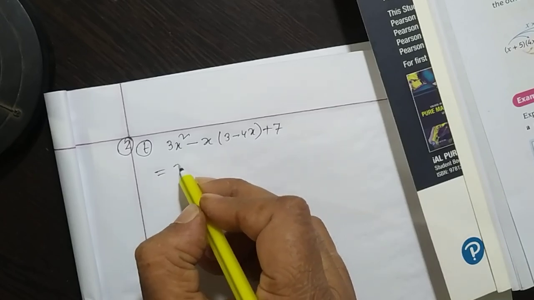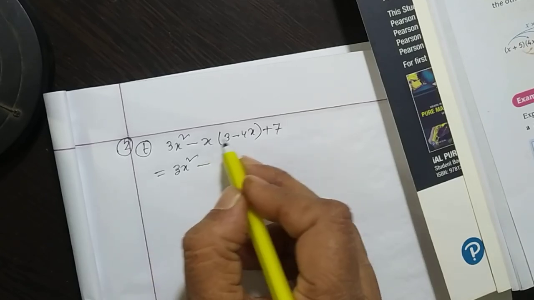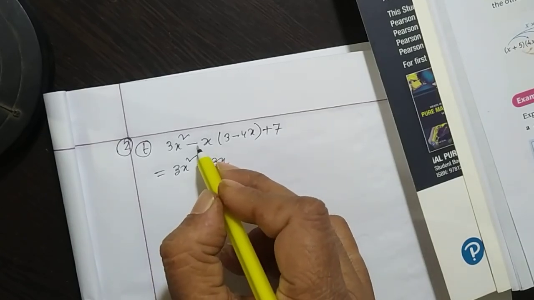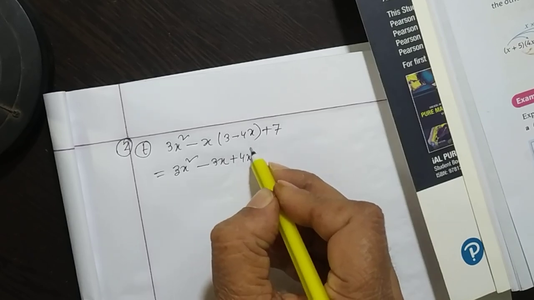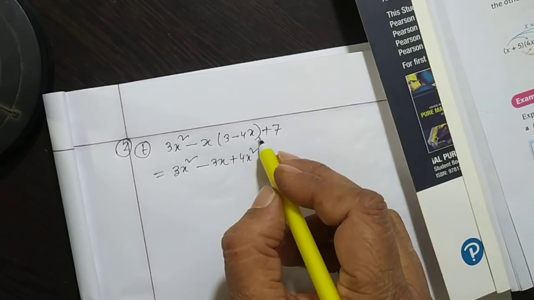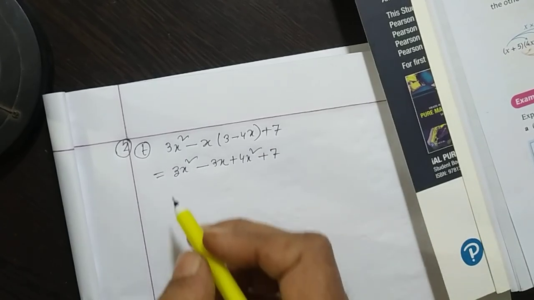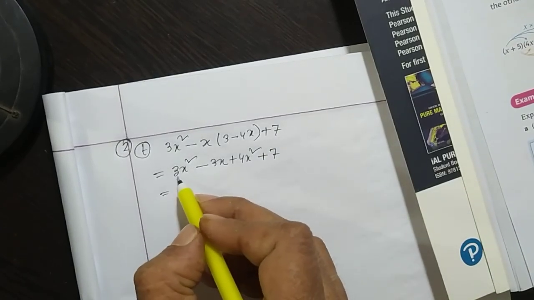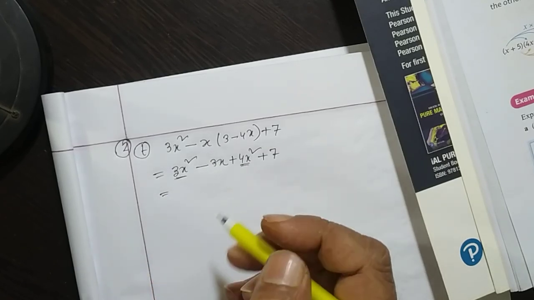Then you have to arrange the like terms together. 3x square minus x times 3, that is 3x, plus, minus minus plus x times 4x, that is 4x square. Distributive law is applied here, and that is done. And the rest of the part is 7. So here 3x square and 4x square, they are like terms. Why are they like terms?